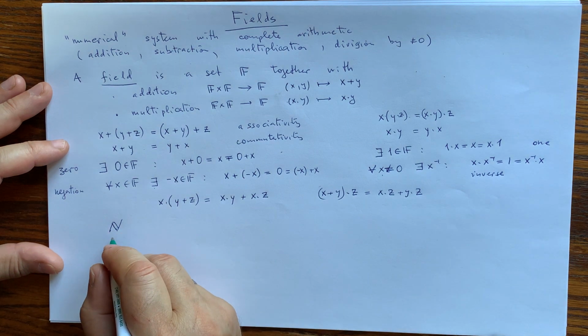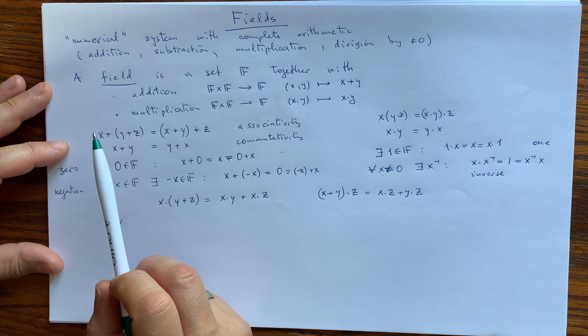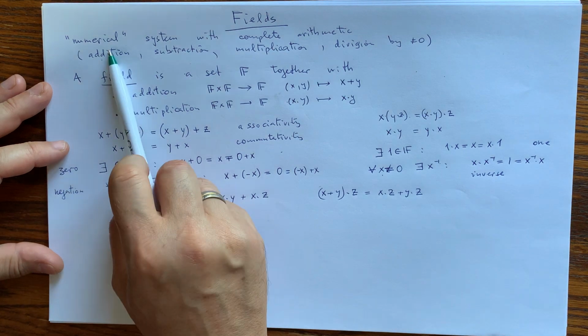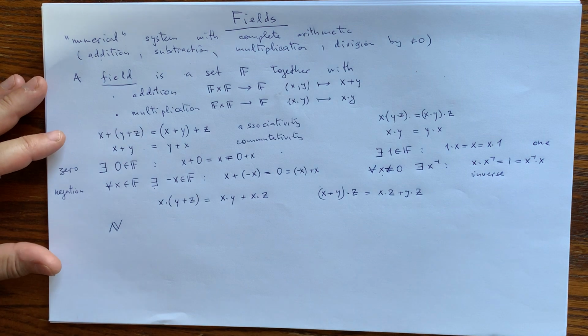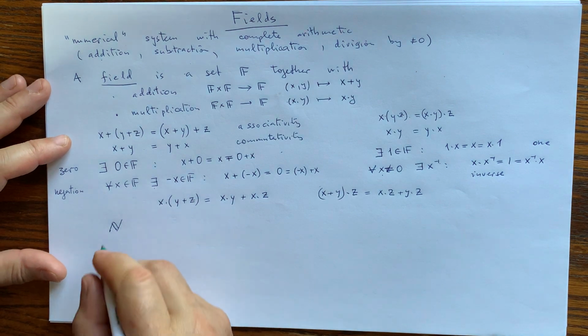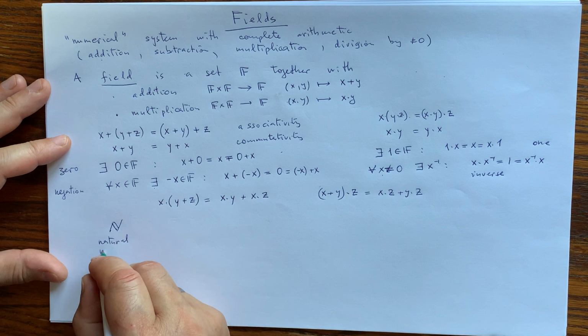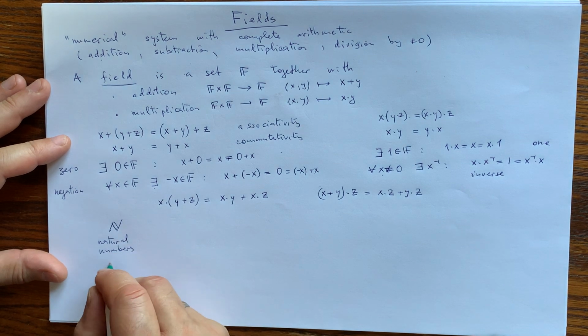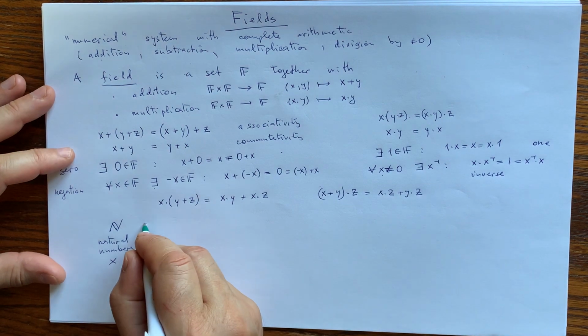So the natural number system is a good system, but it will have only, in general, two operations of addition and multiplication. It will lack subtraction and division for arbitrary natural numbers, so it is not a field. I'll put a cross here just to represent this fact.